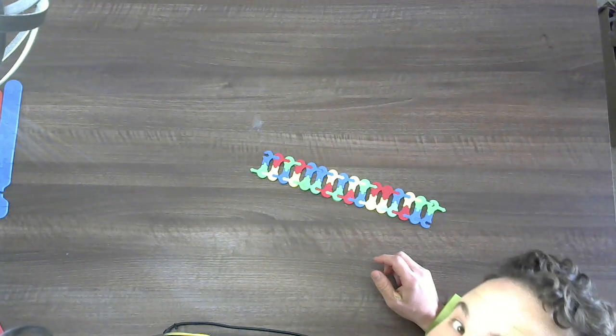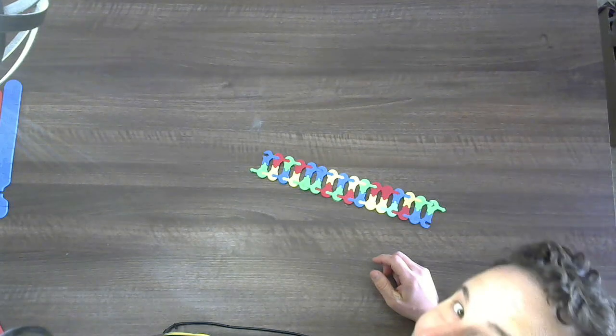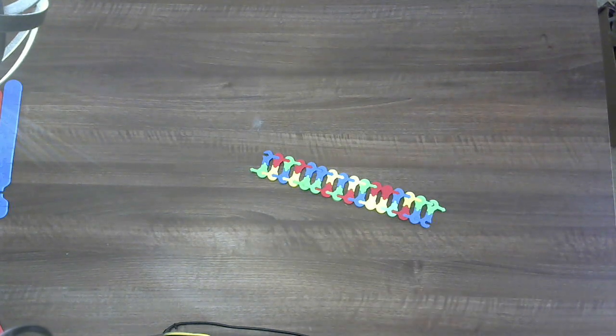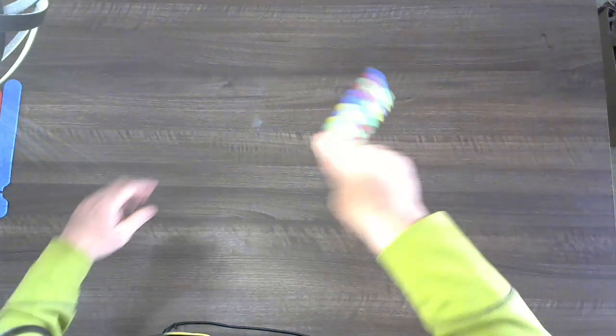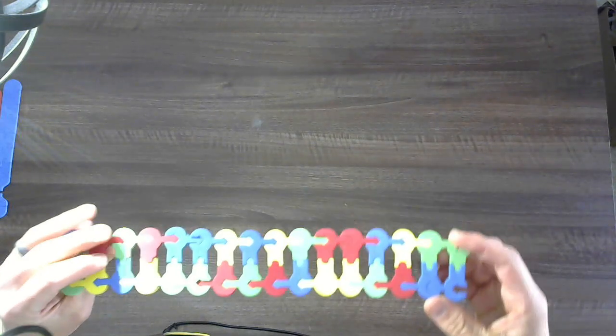I have my camera taped to my ceiling right now, so this is going to be fun. I'm here today, and we are going to model meiosis, all right? So not mitosis, meiosis. And I'm going to start off with this model. We have seen this model many, many times at this point.